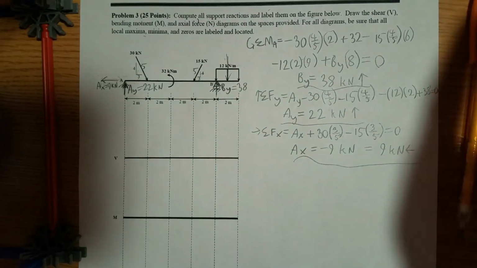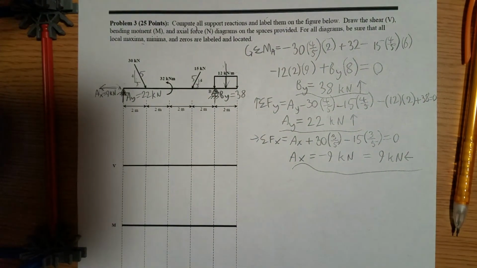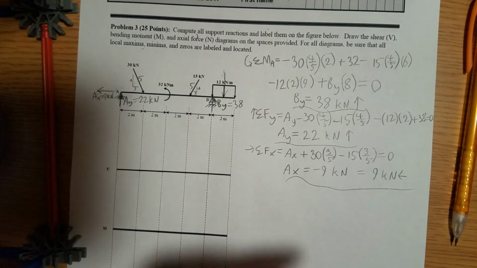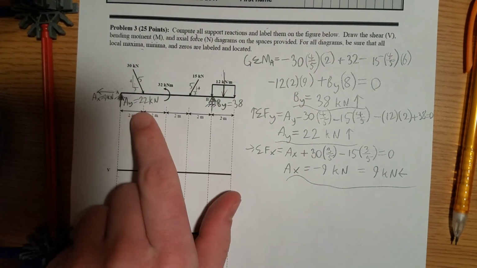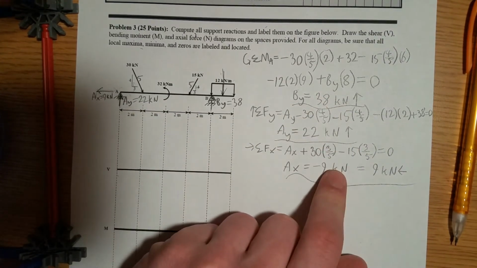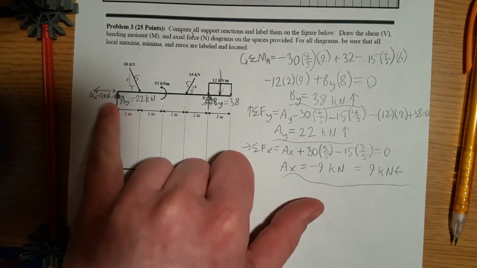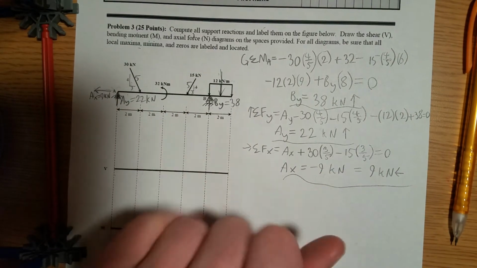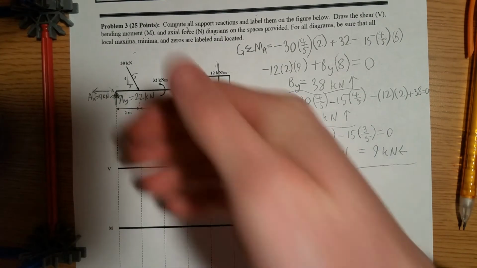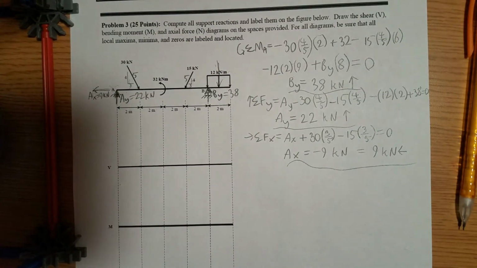Now, on a normal problem and any other problem, it's fine to leave your unknown reaction forces in the original direction you anticipated, and then just make sure you report what direction it's going in the end. But since we're actually going to use this in this free body diagram down below, I'm drawing it in this direction just to help me and you visualize it differently.